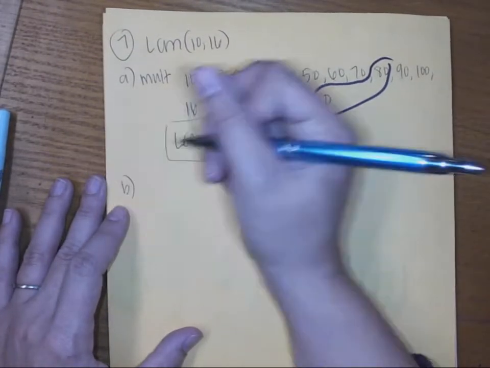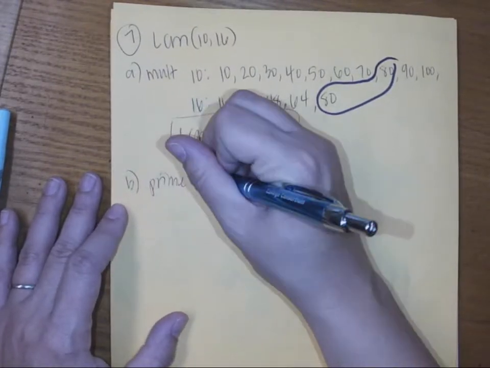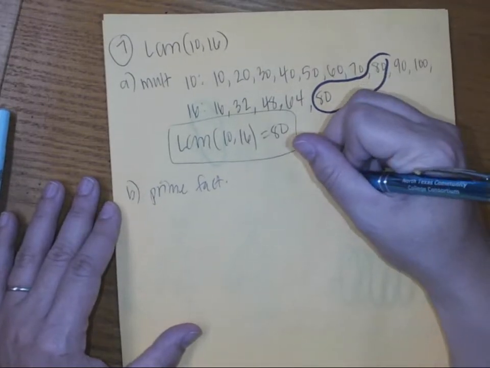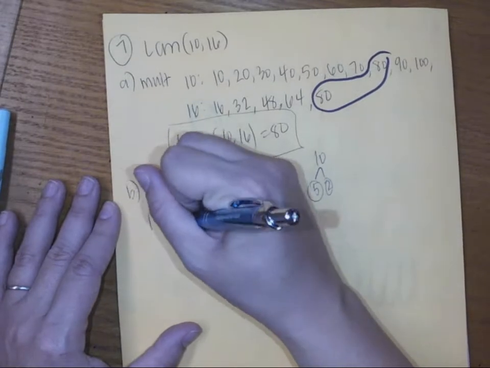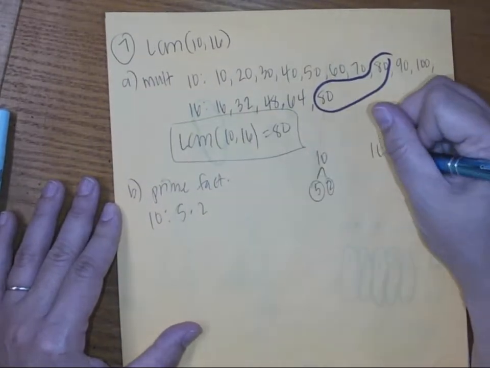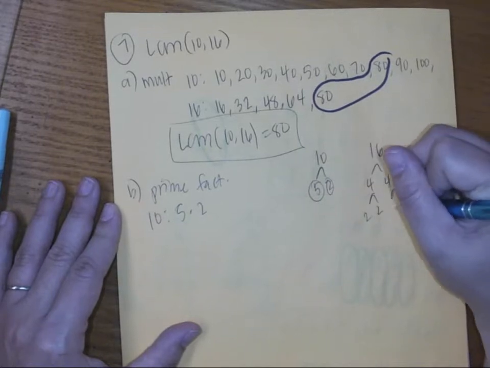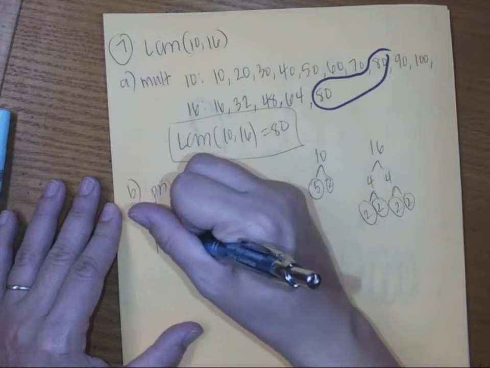For part B, same thing using the prime factorization. So first thing I need to do is break down 10 and 16. So 10 is just 5 times 2. 16 is 4 times 4, which each 4 breaks down into 2 times 2. So 16 is 4 2s.